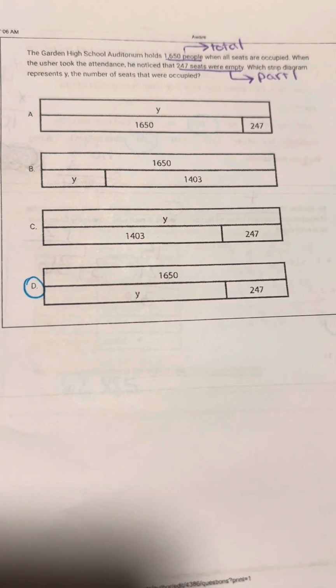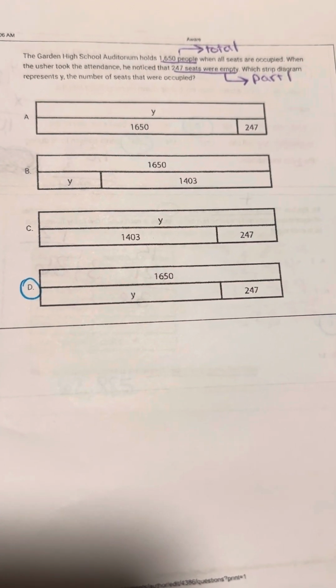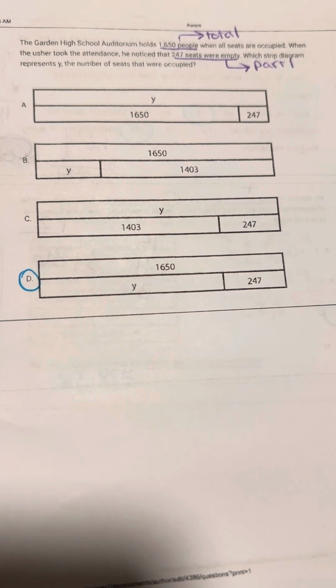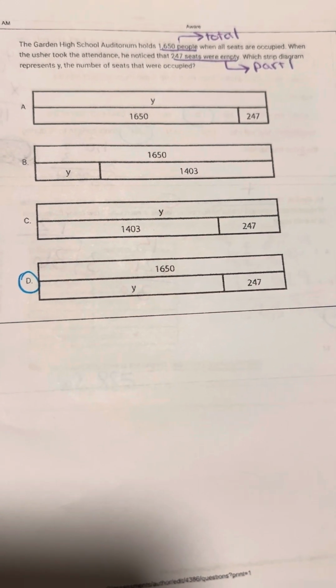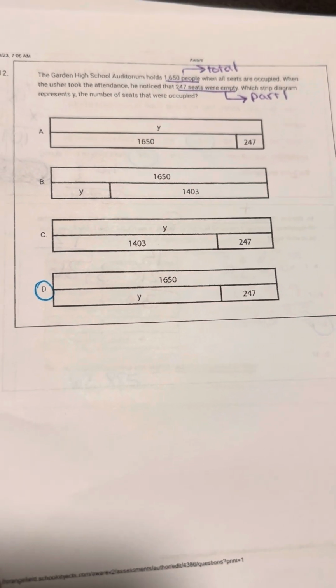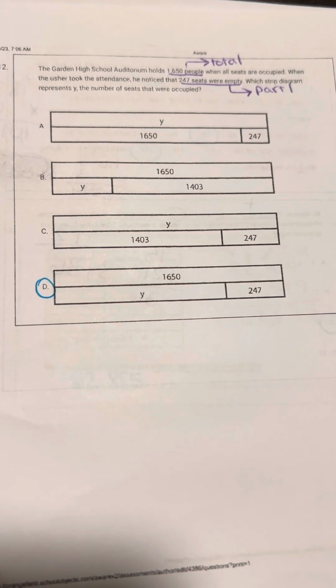So we have to find the one that has 1,650 as the total. And then we have to have one of the parts be 247. And then y is going to be the part we're looking for. So again, we didn't have to solve it. We just had to figure out how to solve it.